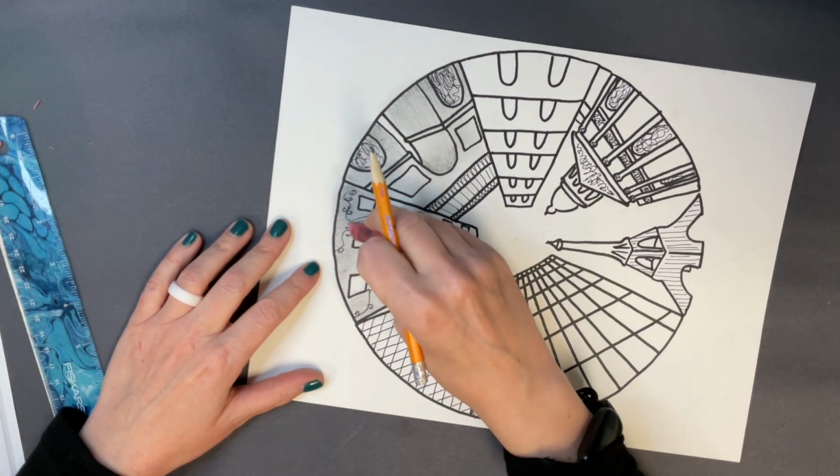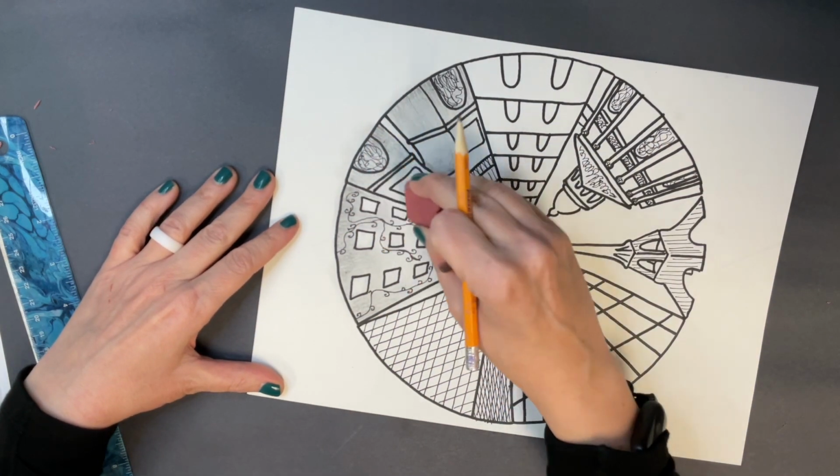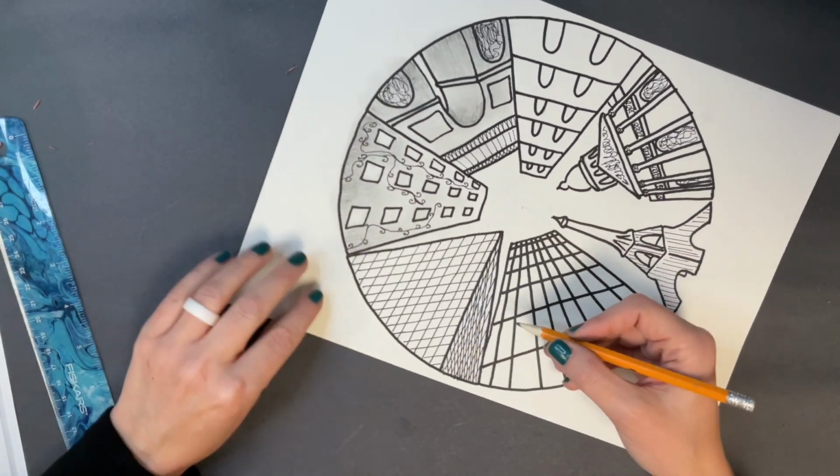Keep going, go throughout your entire project, thinking of dark at the bottom and softly blending to light as you get towards the top.